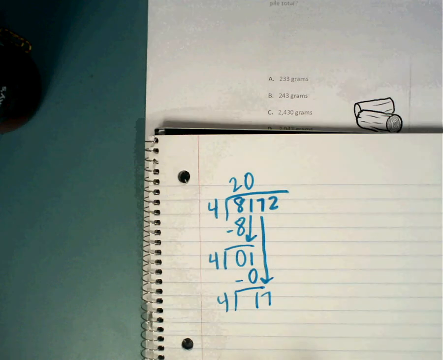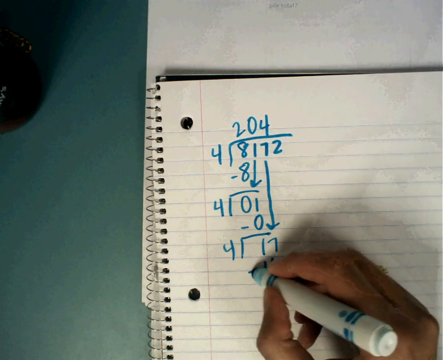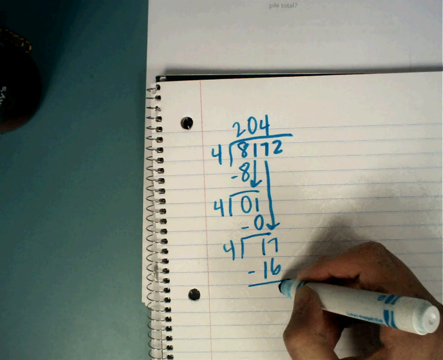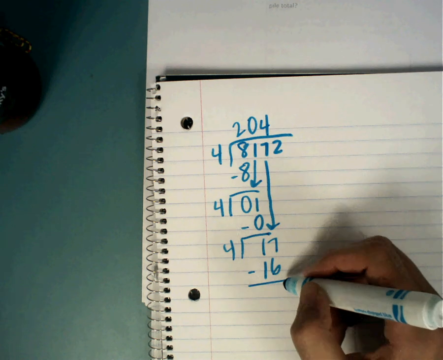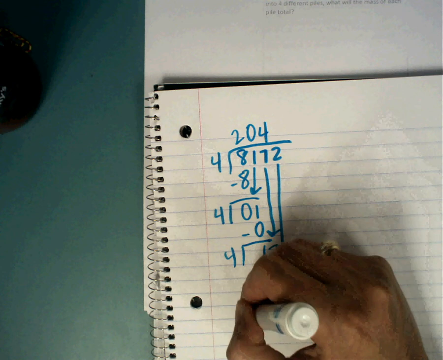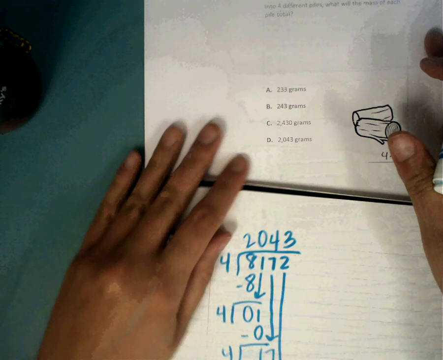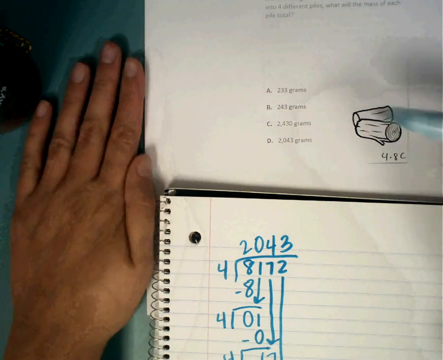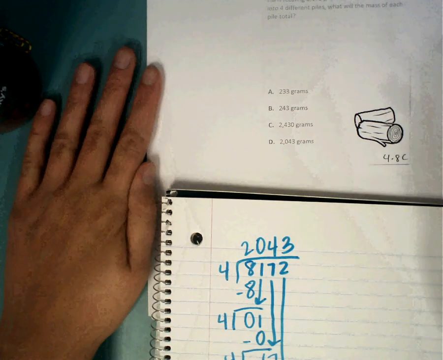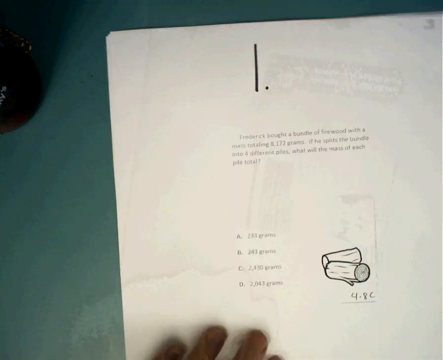4. 4 times 4 is 16. 7 minus 6 is 1. Bring down your 2. How many groups of 4 can I get out of 12? 3. So the answer is there are 2,043 grams in each pile of wood. Okay? So that's the answer to number 1. Let's go ahead and flip to number 2.